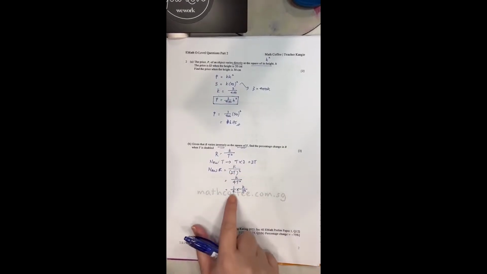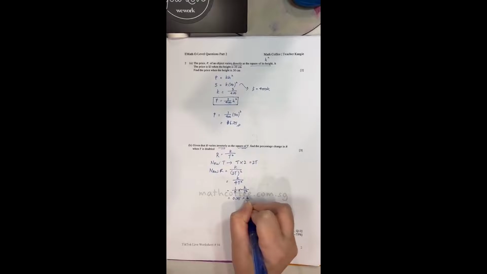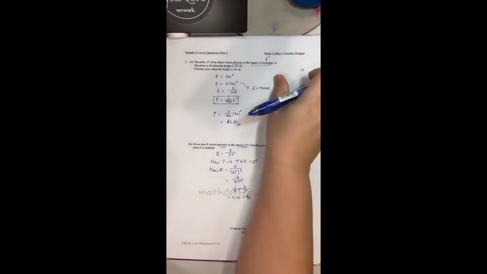You need to square the 2 as well. That's why it's 4. So now it's 1/4 times K over T squared, correct? So this 1/4 is actually 0.25 K over T squared.